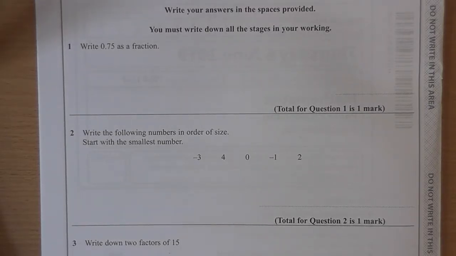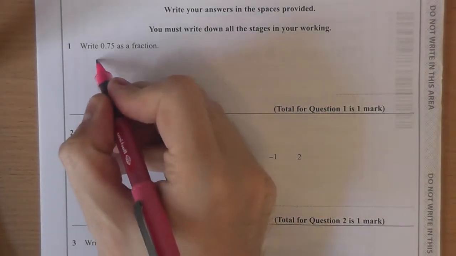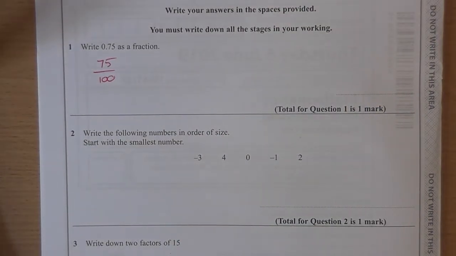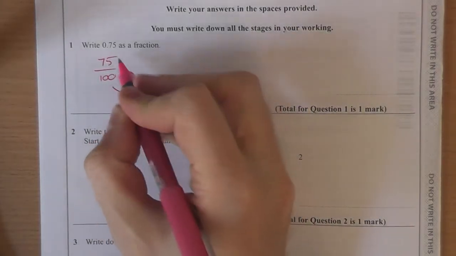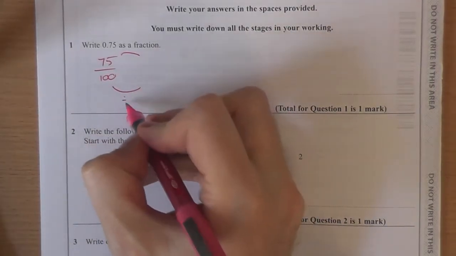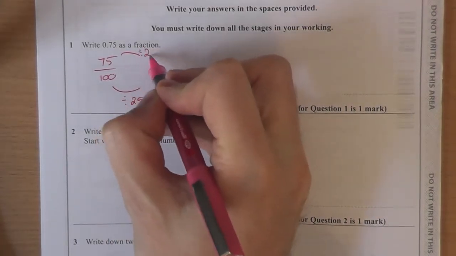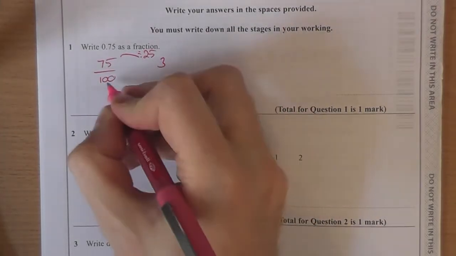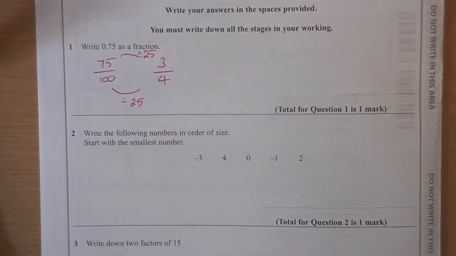Question 1. Write 0.75 as a fraction. Well, there's a couple of different ways we could do this. 0.75, we might want to recognise that that is, for example, 75 over 100. It's the same as 75%, which means it must be the same as 75 over 100. We could then cancel that down. There's a couple of different things we could cancel it down by, but you might notice that it will cancel down by 25. It's quite a tricky spot, but it is possible to do. 75 divided by 25 is 3, 100 divided by 25 is 4, and we would get 3/4.